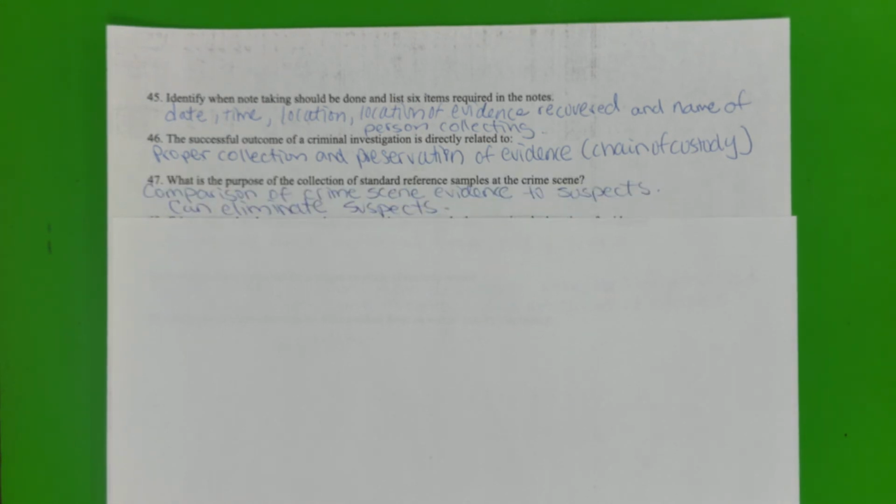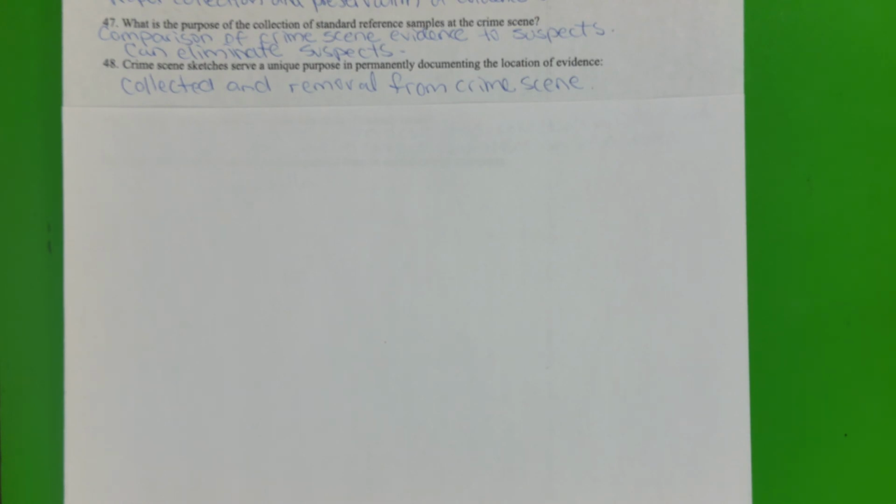47. What is the purpose of a collection of standard reference samples at a crime scene? It's so you can compare it. It's comparison of crime scene evidence to suspects, and it can eliminate suspects. Crime scene sketches serve a unique purpose in permanently documenting the location of evidence that is collected and removable from the crime scene. So sketches are really important.